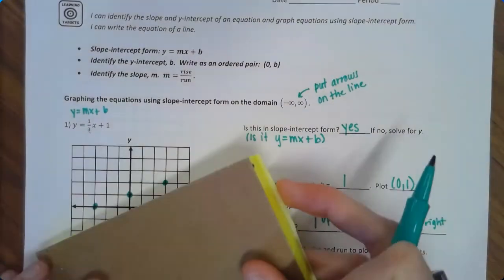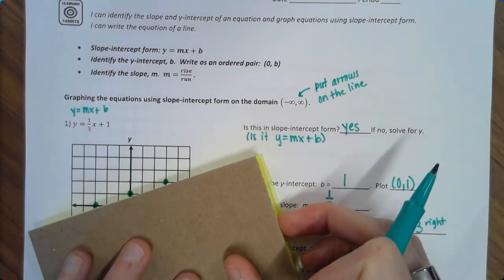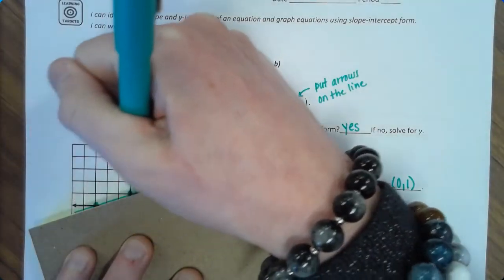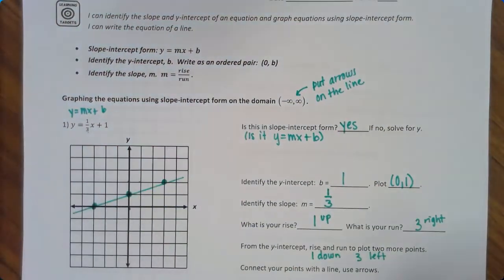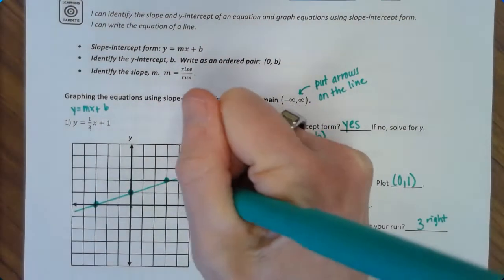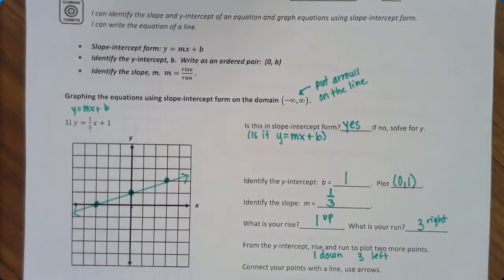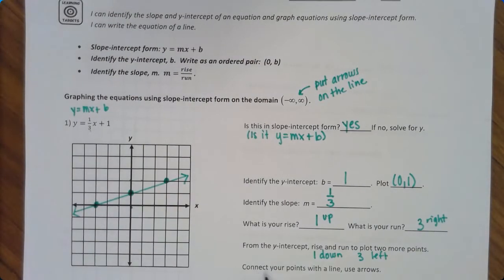I'm going to use this for my straight edge. So I'm going to connect these three dots. And again, because my domain was negative infinity to infinity, we're going to put on our arrows. Just like the directions say, connect our points with a line using the arrows.